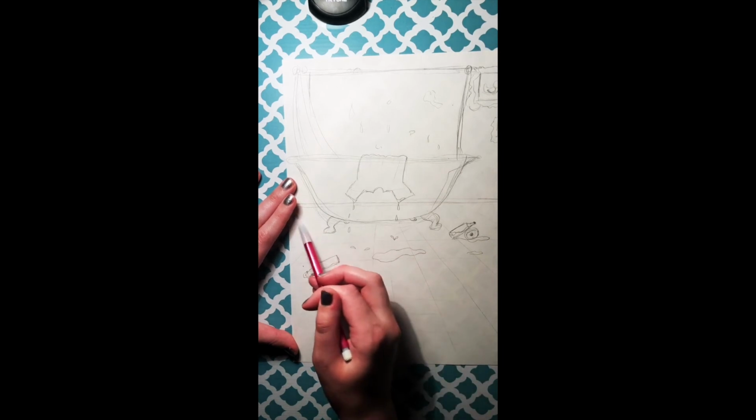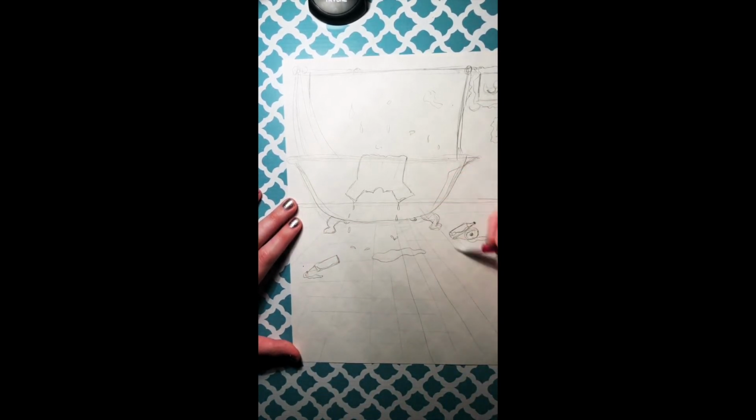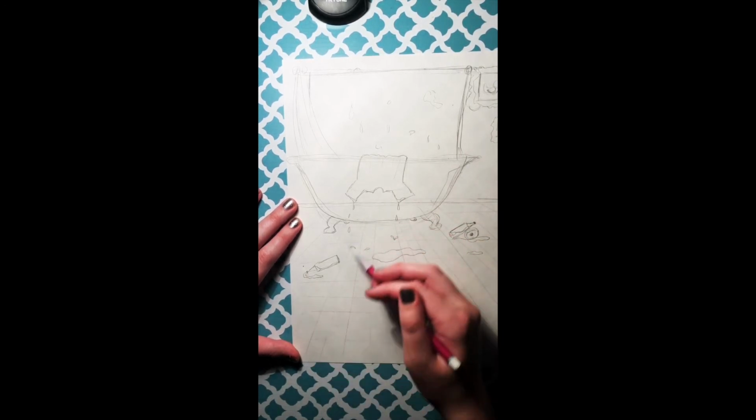Notice how I'm not really worrying right now about if everything is perfect. I'm just laying everything out. And this is what animators do too. They have a lot of rough sketches that they do first. What else can I do to make this look more like a disaster scene?